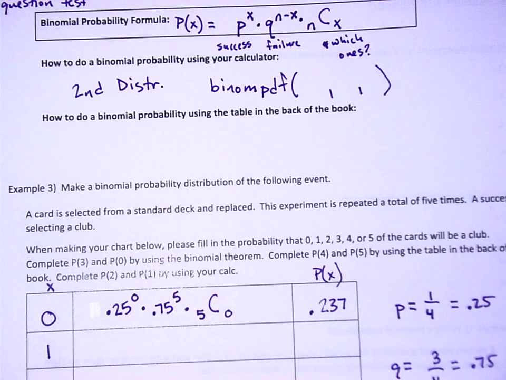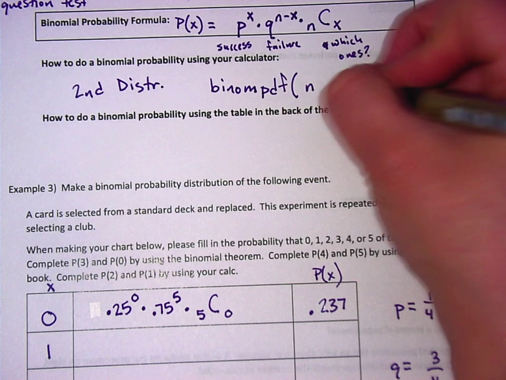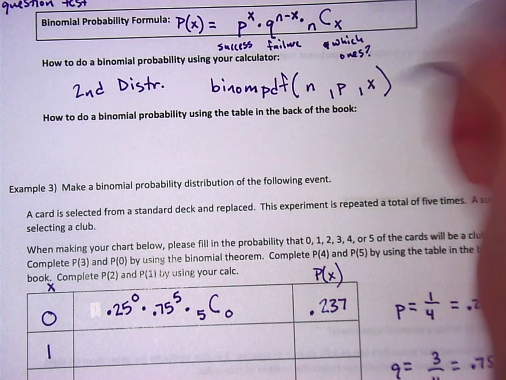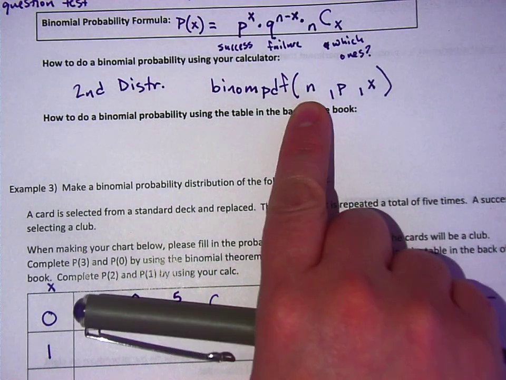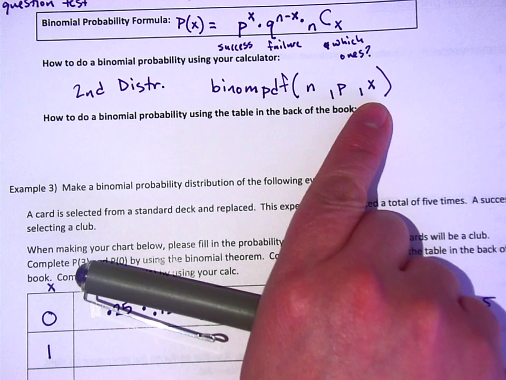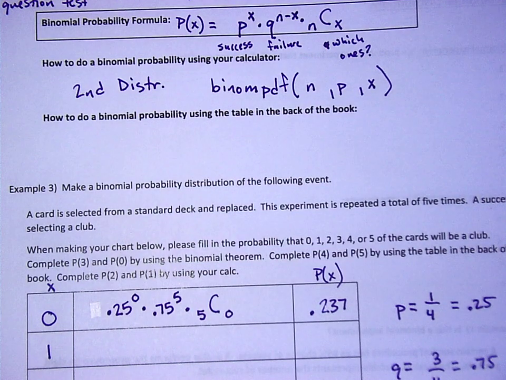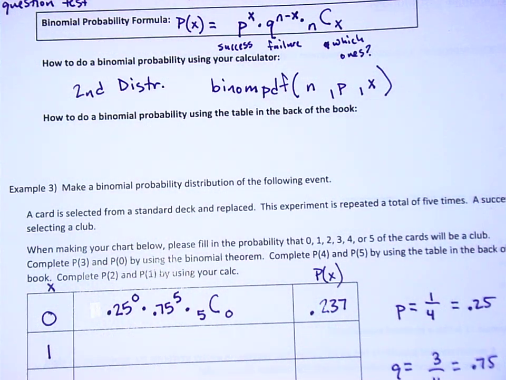No, 3. And they're in alphabetical order, N, P, and then X. Remember, N is how many trials you have, P is your probability of success, and X is how many successes you want to have. Why wouldn't they ask for Q? Because it comes from P. Yeah, it's just 1 minus P, right? And your calculator can do that.